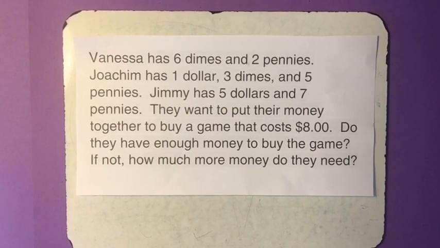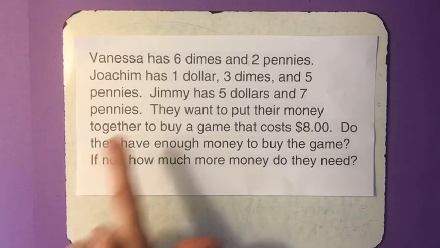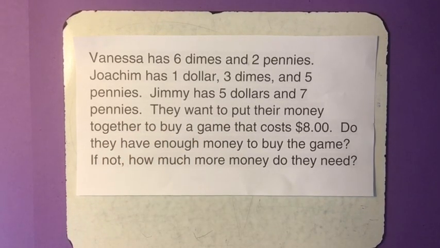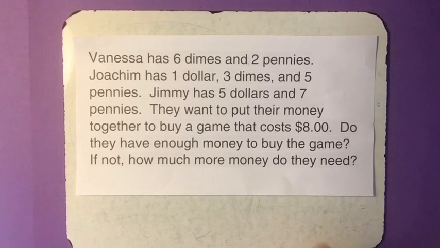Okay, so when I do a problem like this, I like to estimate first. So the question is, do they have enough money? Vanessa has 6 dimes and 2 pennies, so in my head I'm thinking that's 62 cents. Joaquim has $1, 3 dimes, and 5 pennies. Jimmy has $5 and 7 pennies. So what's your estimation? Do you think they have more than $8, or do you think they have less? Keep that in mind as you calculate, and then when you get your answer, you can check that with your estimation and see if you are correct.